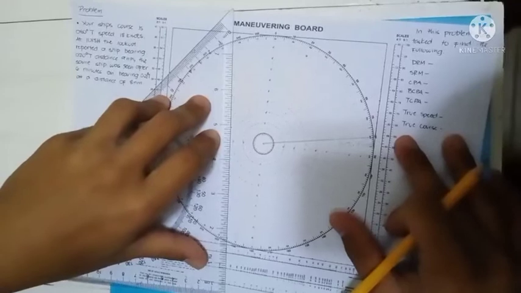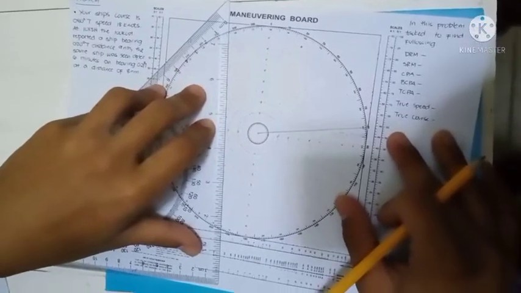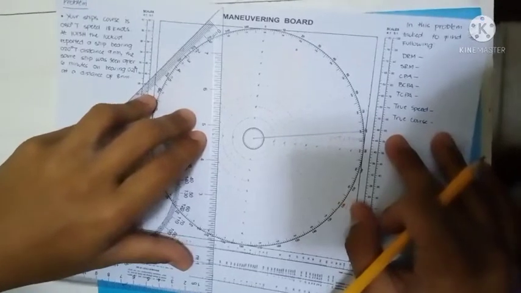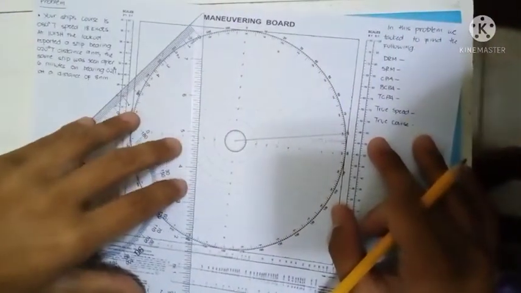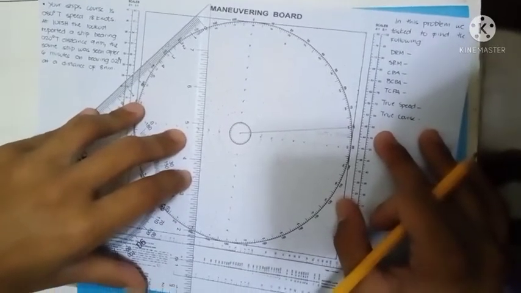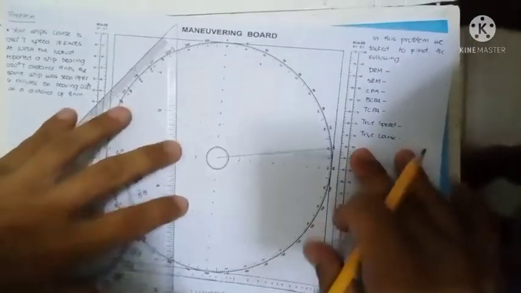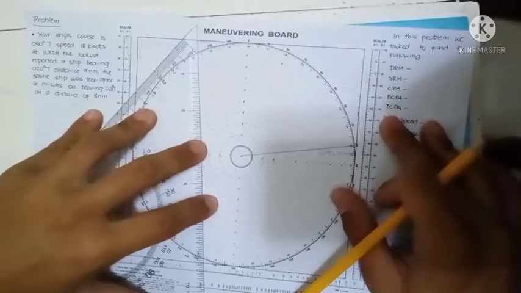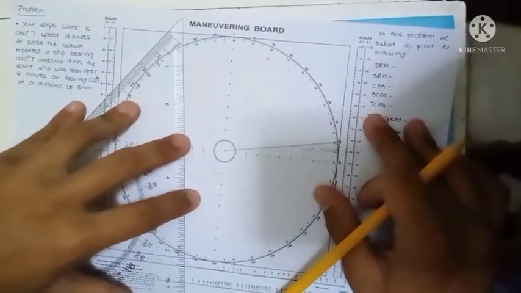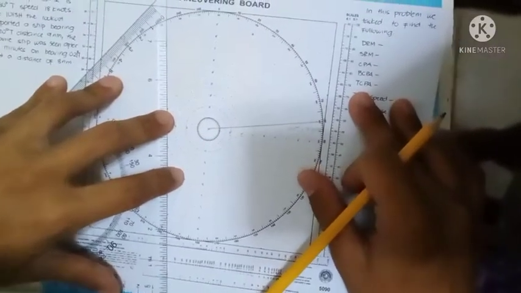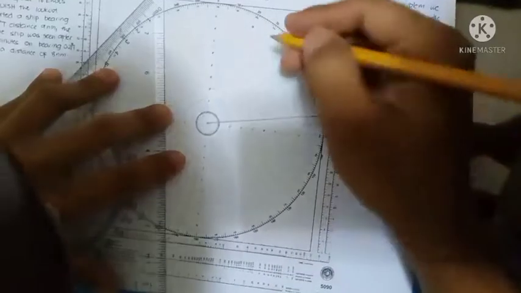Next is to find our second observation which has a bearing of 021 degrees true and a distance of 8 nautical miles. So again, by using the 1:1 scale, we can determine that our second observation is here.